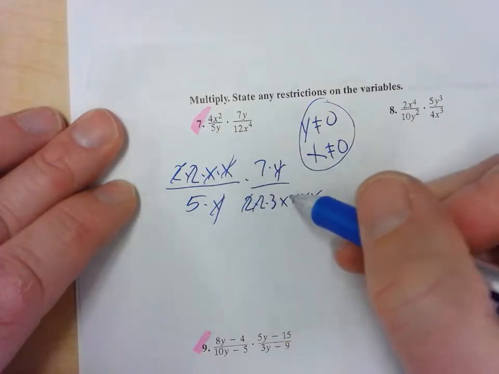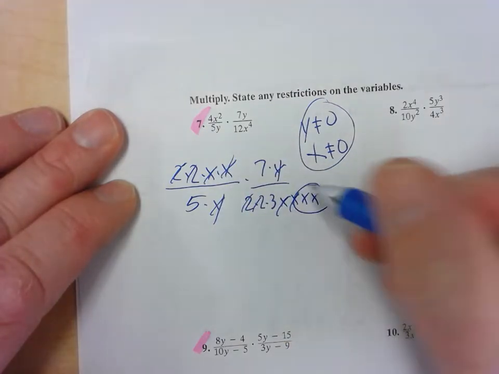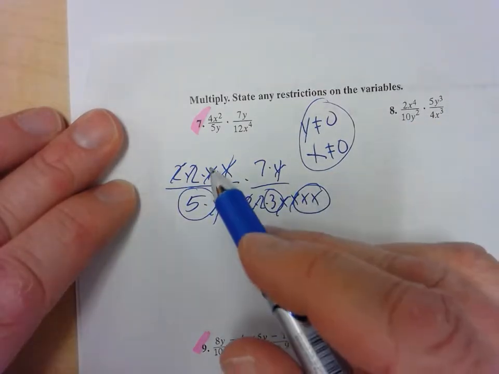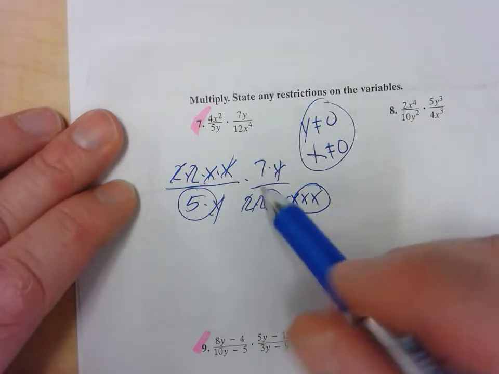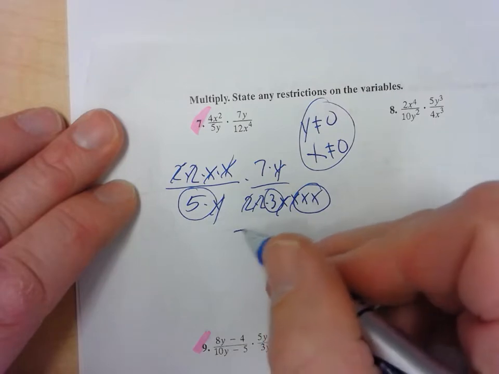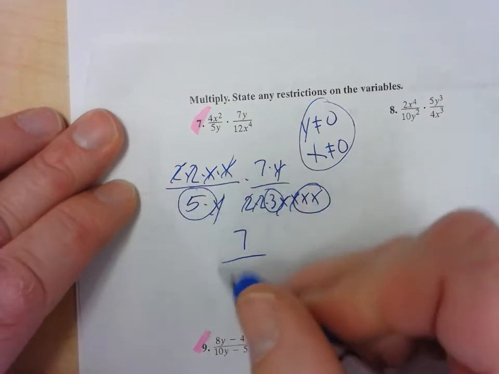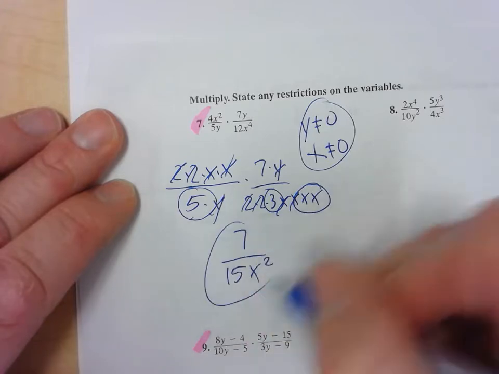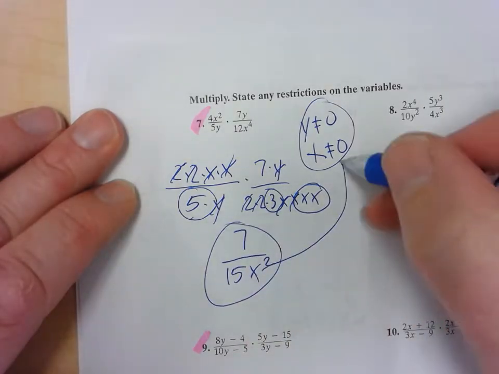So there's 2 x's left, there's a 3 left, and there's a 5 left on the bottom. Because the 2 x's here went out with those 2 x's there. The 2 2's go with the 2 2's, no ballet intended. And 7 is on the top, that's the only thing left. 5 times 3 is 15x squared. Alright, with that being the restrictions.